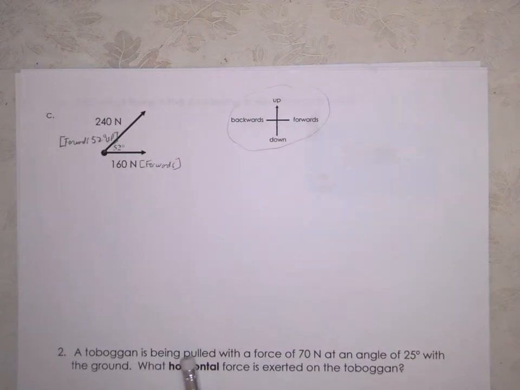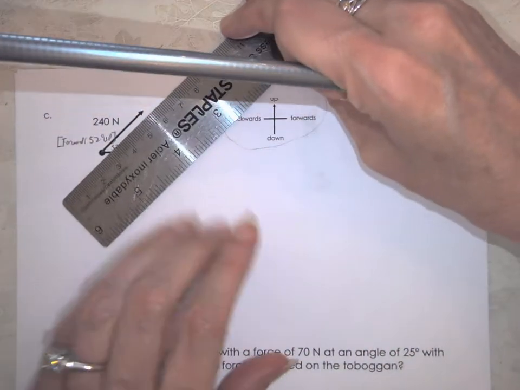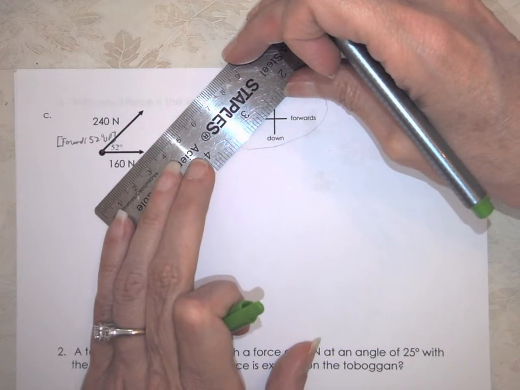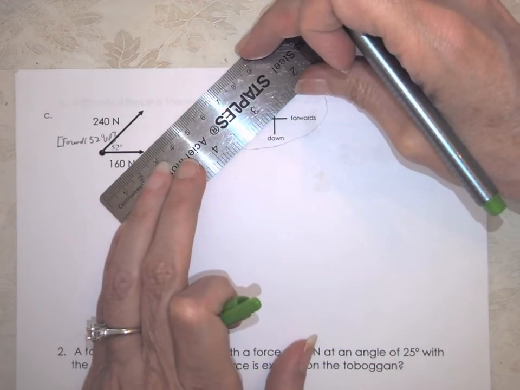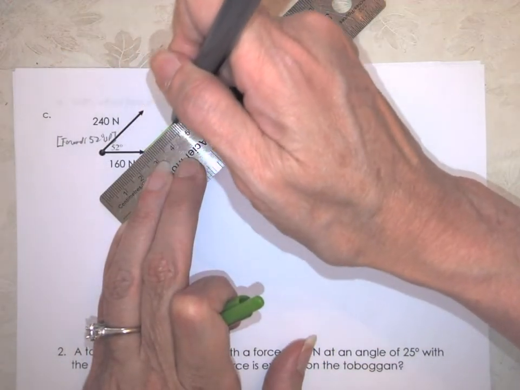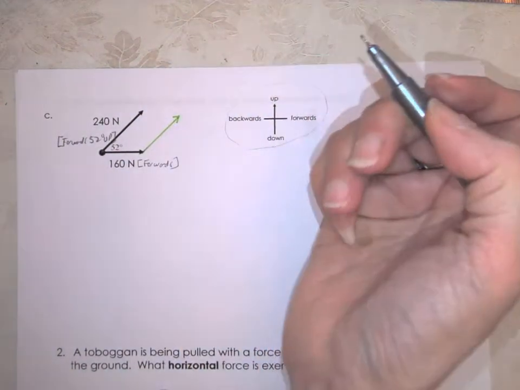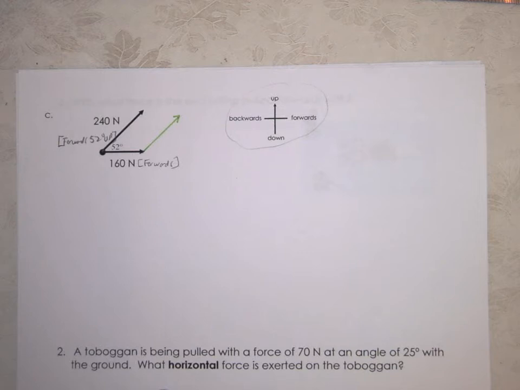So again, we're going to move the 240 Newton vector so its tail is at the tip of the first vector here. Again, make it look parallel and the same length. And then we want to draw in the net force. I'll label this one.